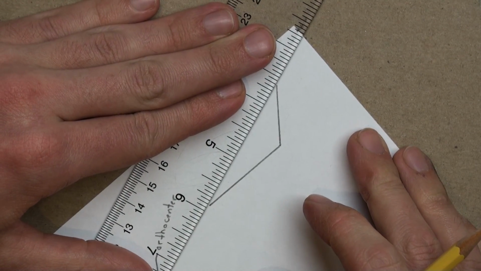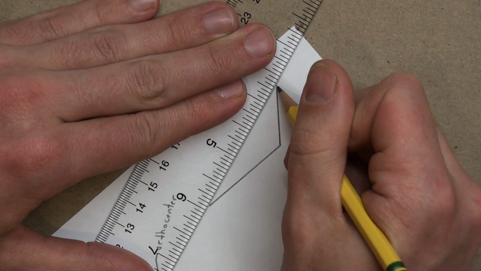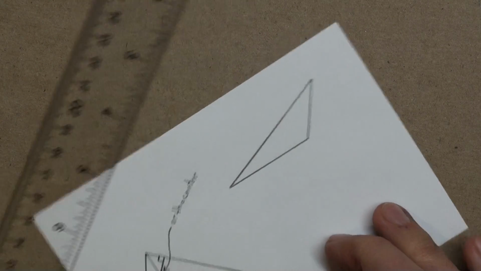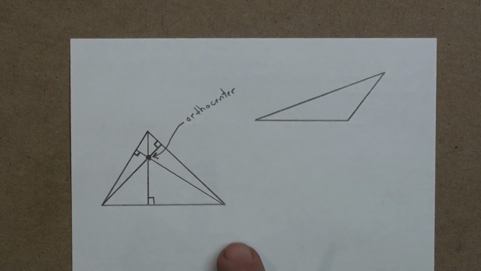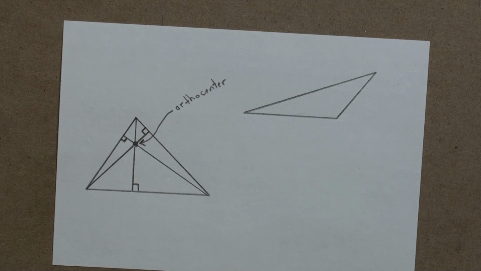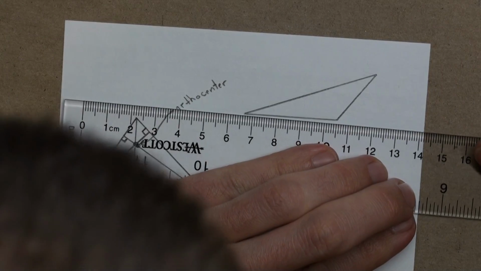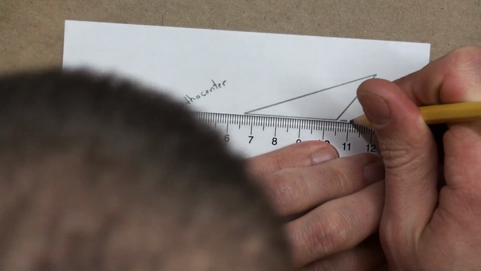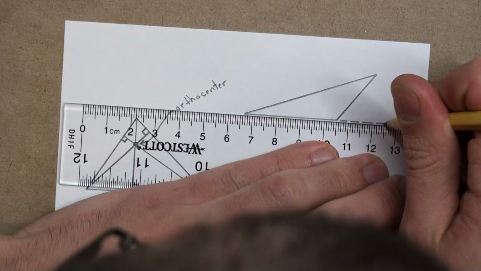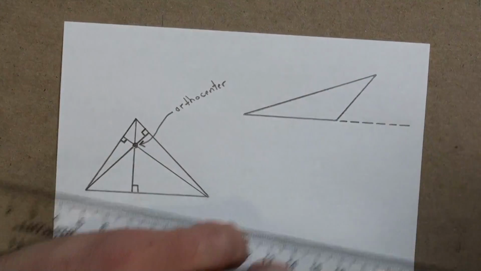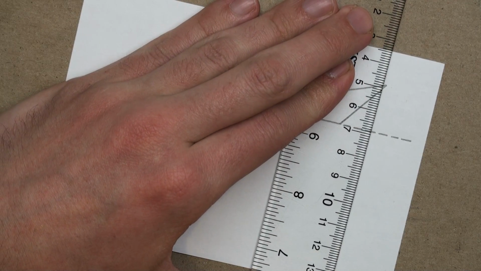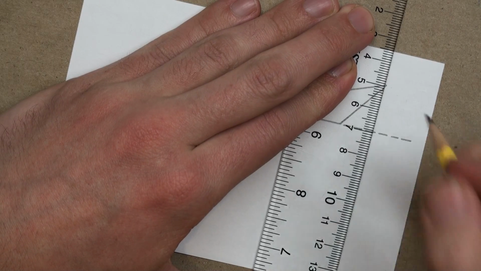And in this case, you're going to see that the altitudes will meet outside of the triangle. See, here they met inside. But let's see what happens now, okay? First, let's extend this side with dotted lines so we can draw this altitude coming straight down from this point. This is the first altitude that we would think about.